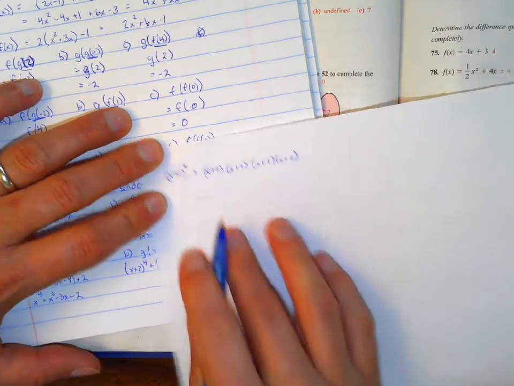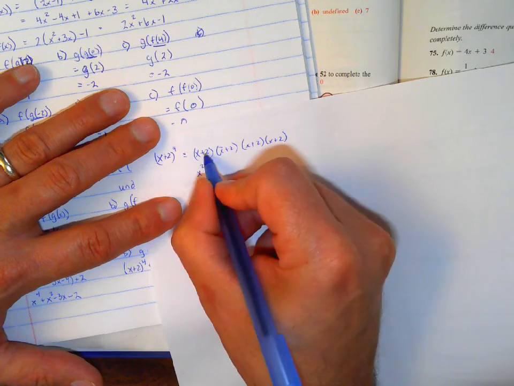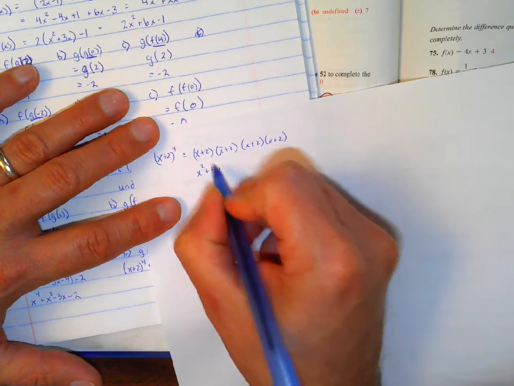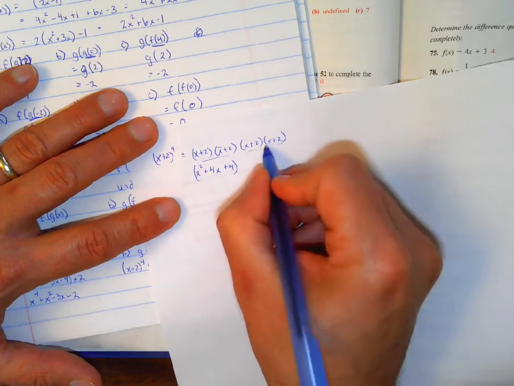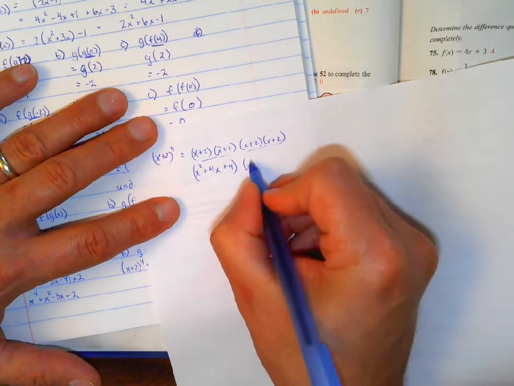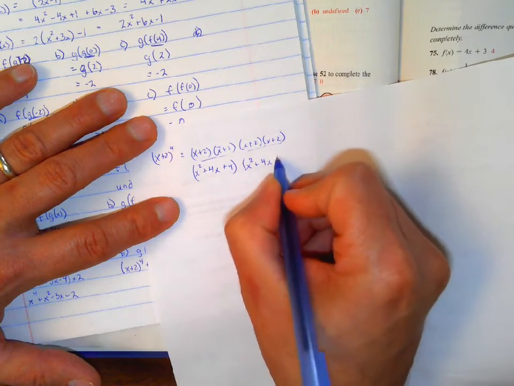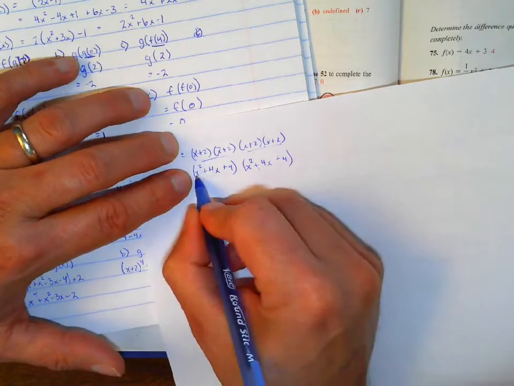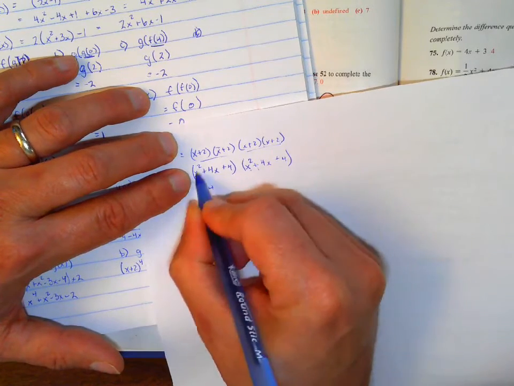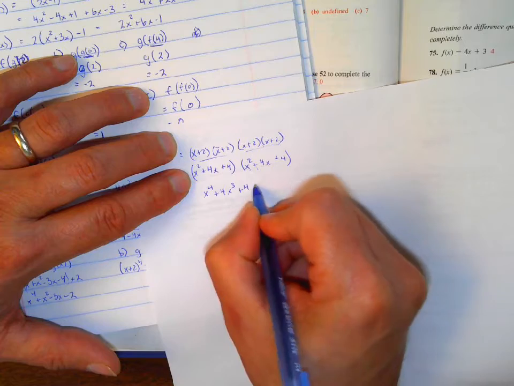Okay, so let's take 2 at a time. So this will be x squared plus 2x plus 2x is plus 4x plus 4. And this one also is going to give you that same thing, right? X squared plus 2x plus 2x is 4x and plus 4. Okay, now if I multiply these together, this is x to the fourth plus 4x to the third plus 4x squared.